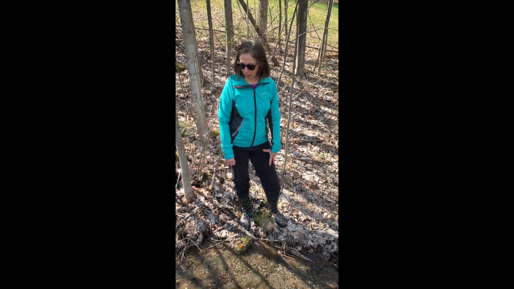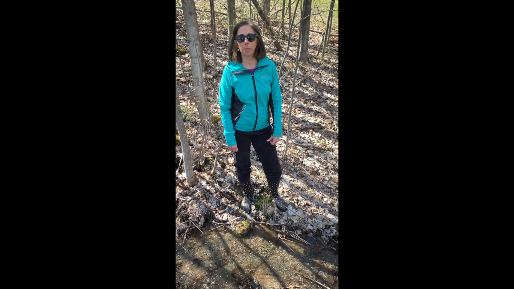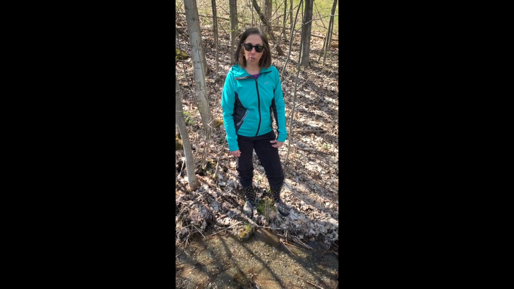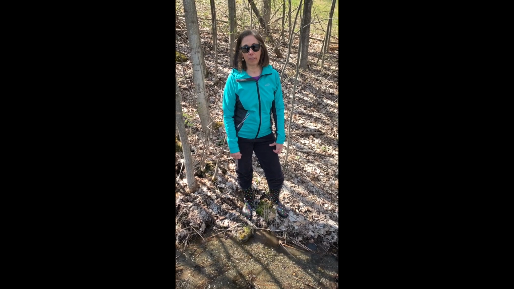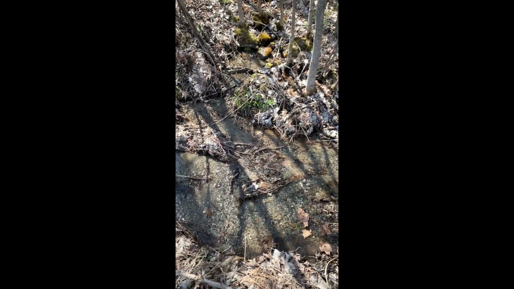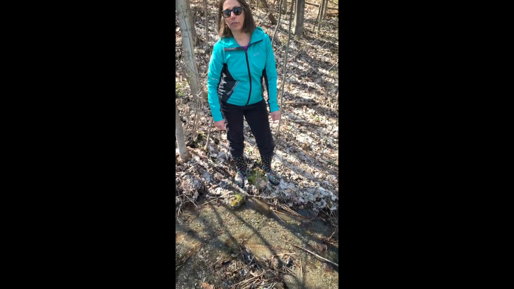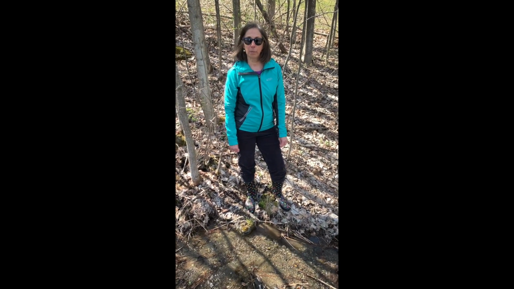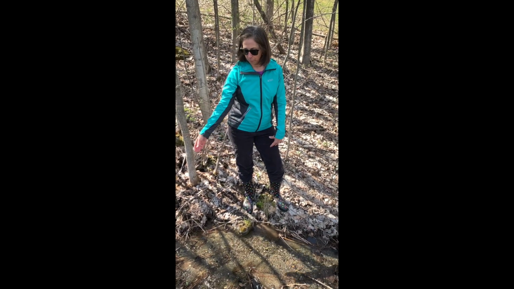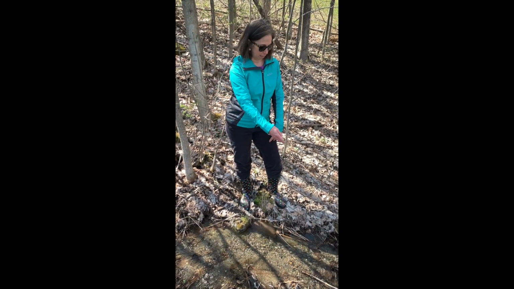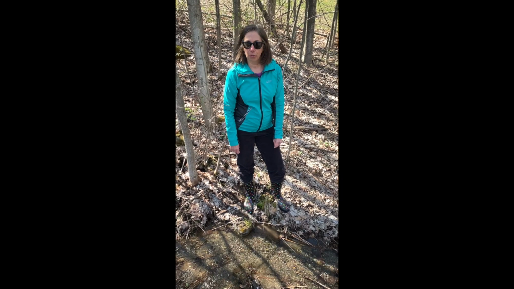All right, here I'm trying to show you something that would be a feature of an old age stream. Old age streams have lots of bends or meanders. As the stream is traveling over flat ground, like the whole Mississippi River Valley, the Mississippi River has many bends like that. And that's telling you that it's an old stream.